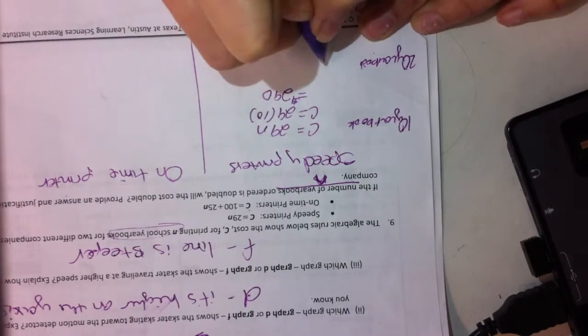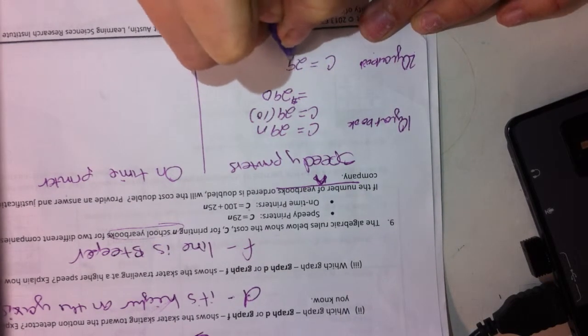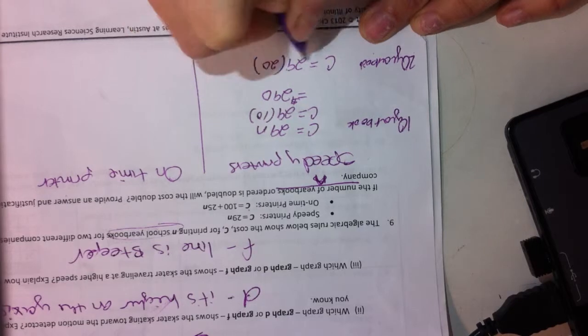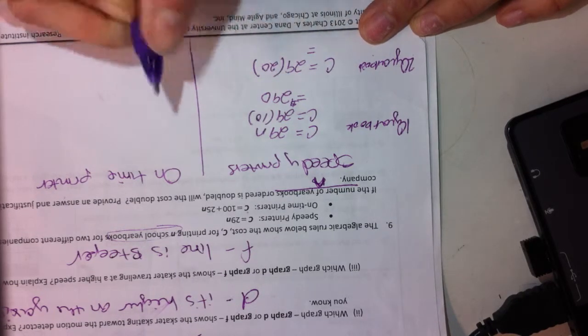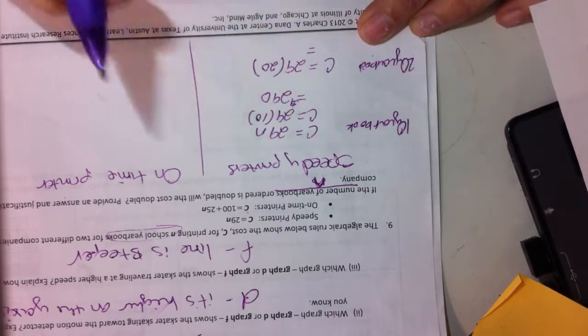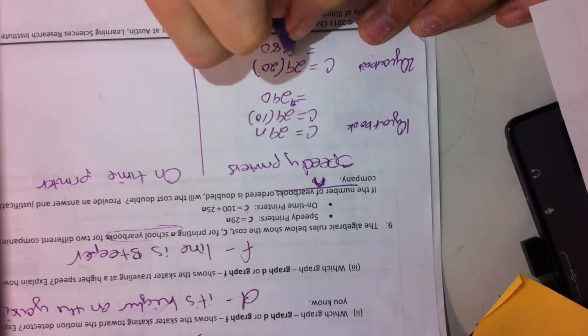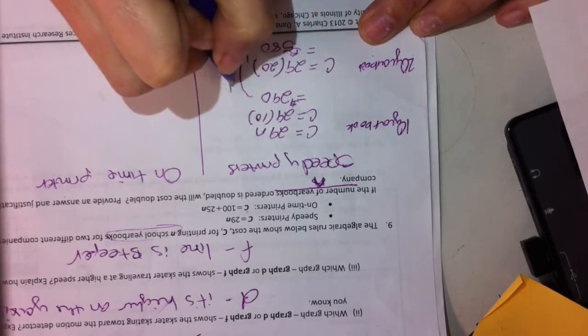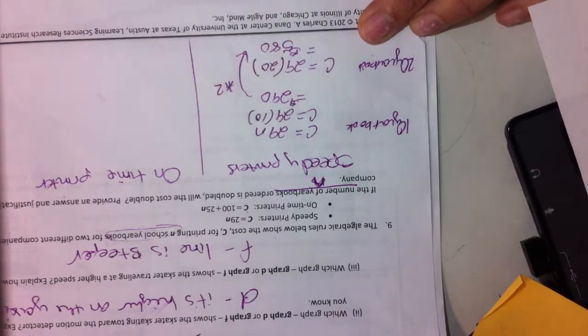All right, let's double it and see what happens. So C is equal to now 29 times 20 yearbooks. 29 times 20, I'm totally cheating on this one. 29 times 20 is $580. Is that double? Well, double means multiply by 2.